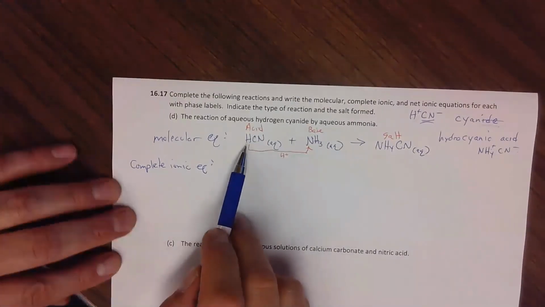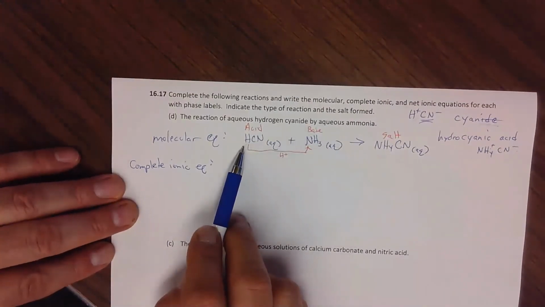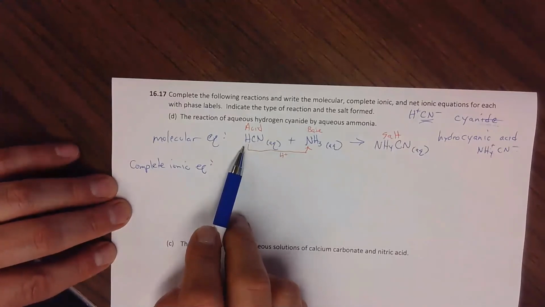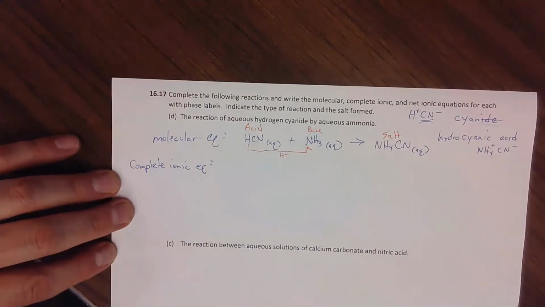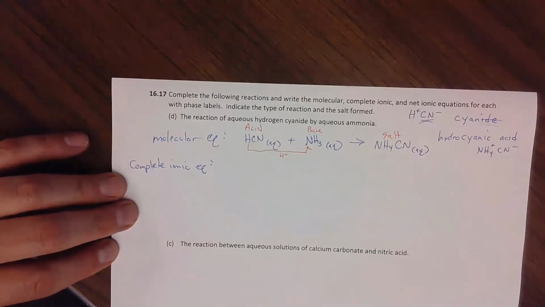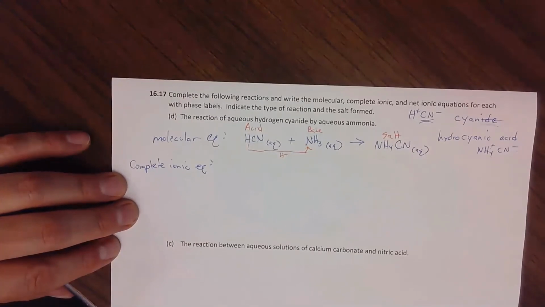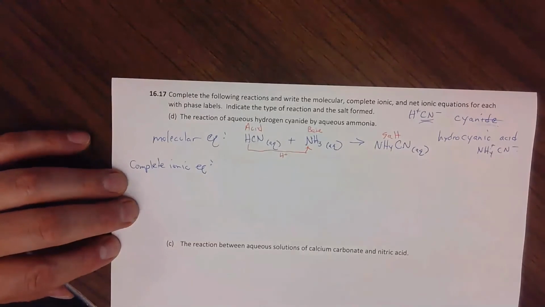Will I dissociate hydrocyanic acid? What do we dissociate going from a molecular equation to a complete ionic equation? You should all be able to tell me immediately. Strong electrolytes. Okay, it's simple.